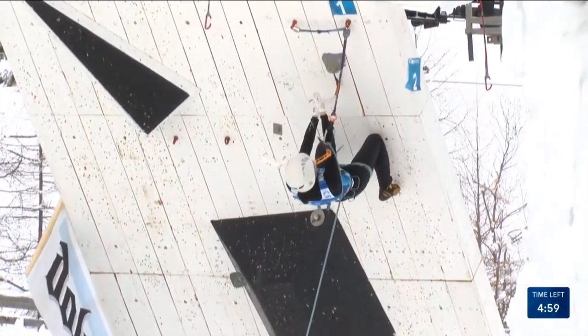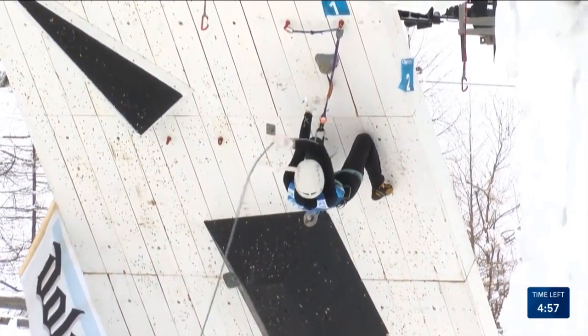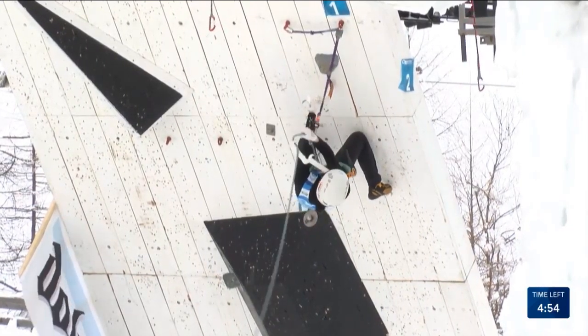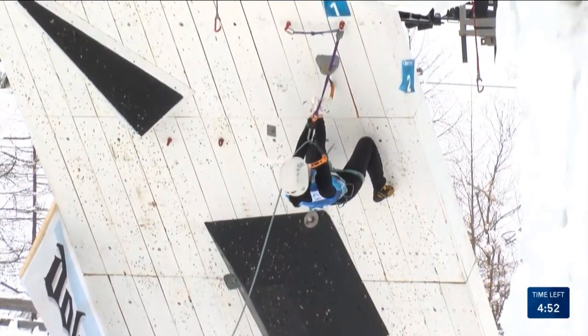Here she goes. Just a little trouble with the rope there over the tool. There it is.